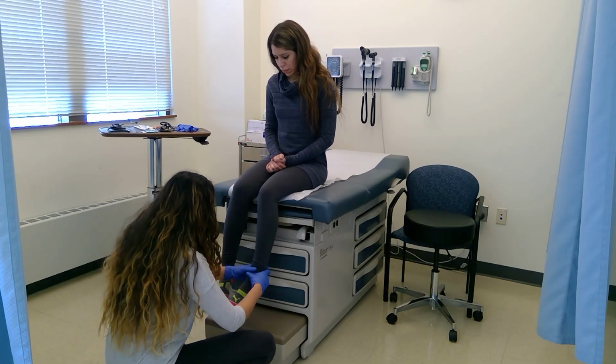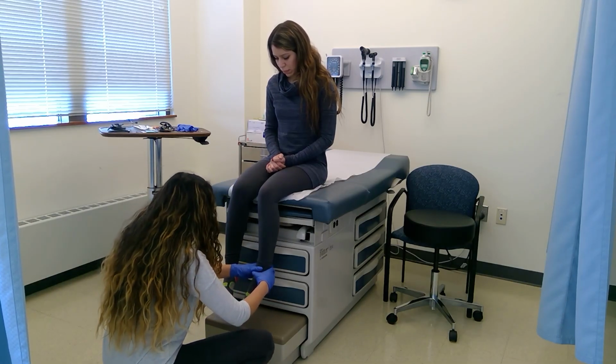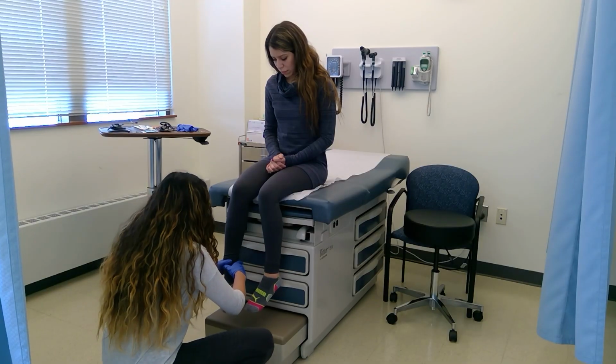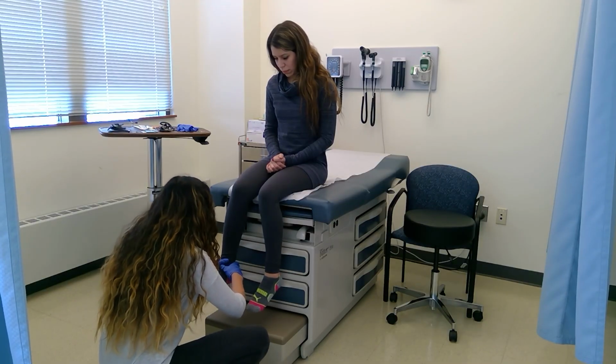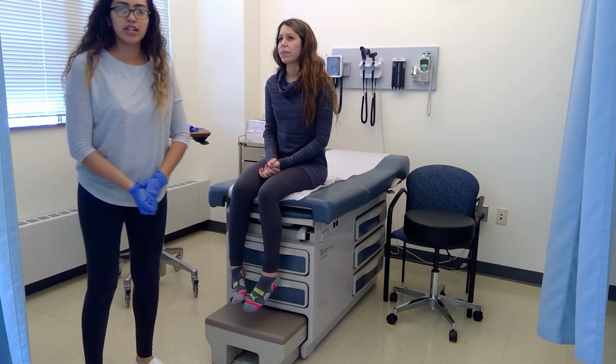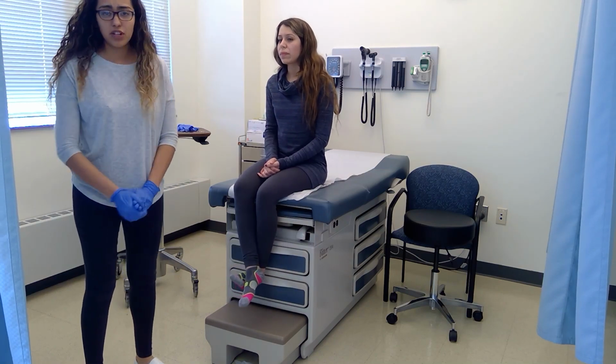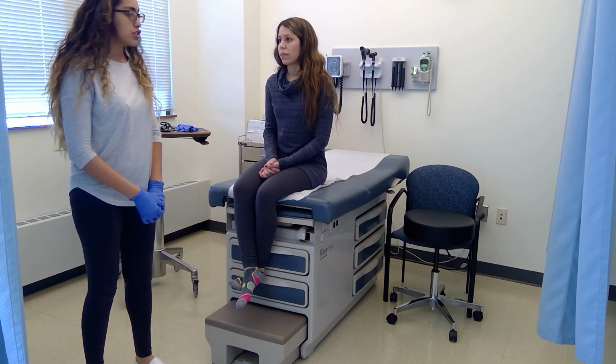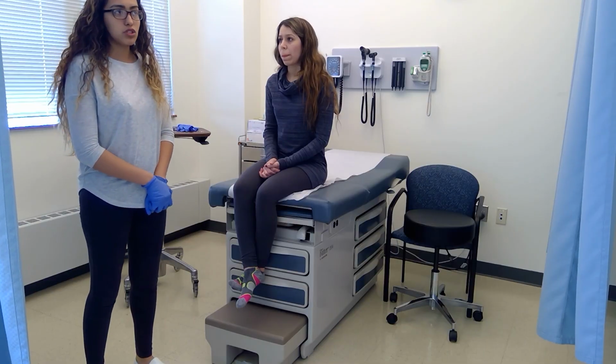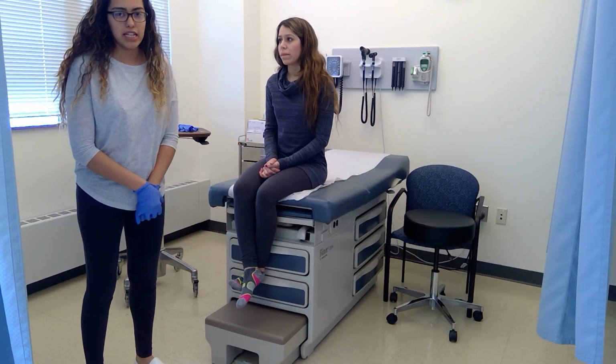And then can I have you roll this ankle? And this one. Okay, perfect, thank you. So again, her strength was noted at a 5 out of 5, and then her range of motion is sufficient without injury or limitations.